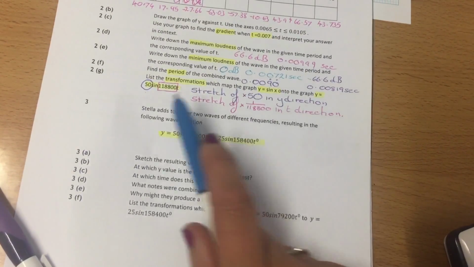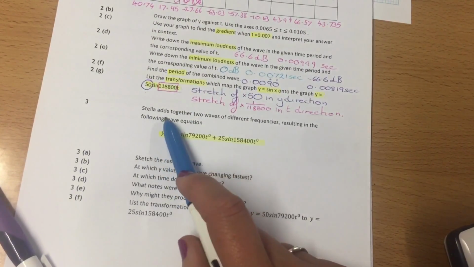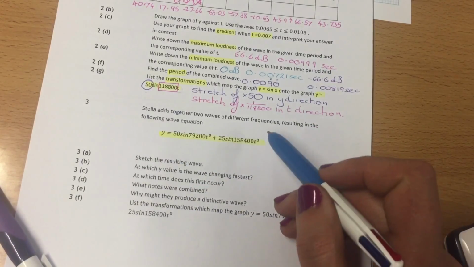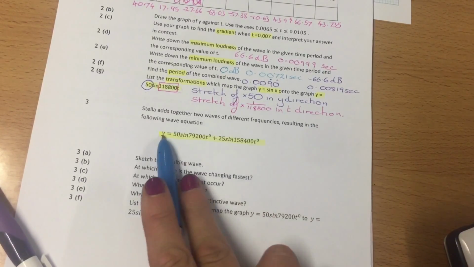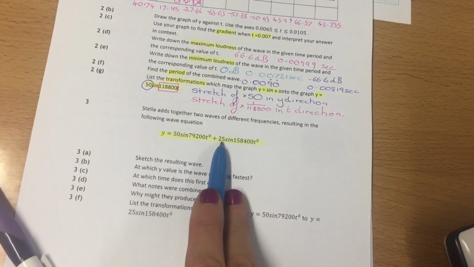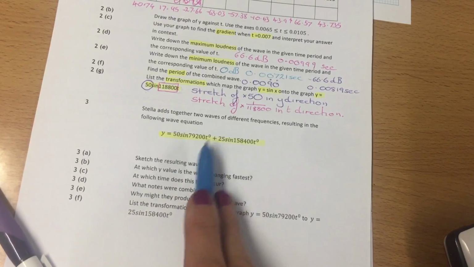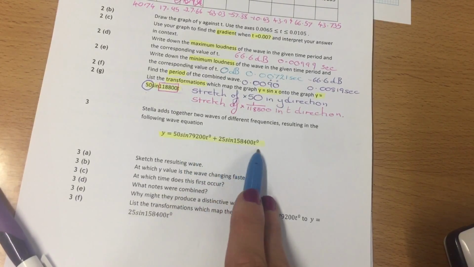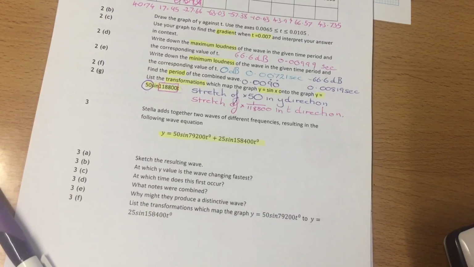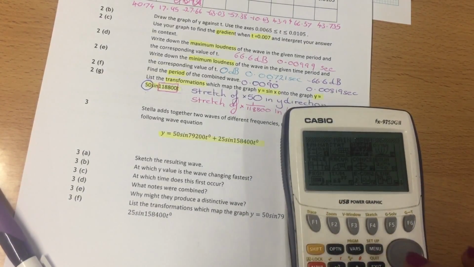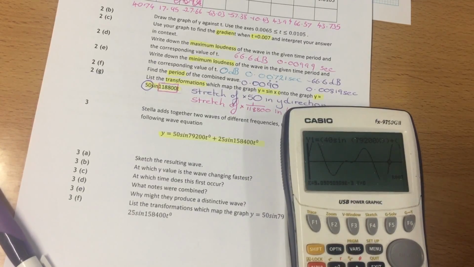Right, so Stella, still our music student from the datasheet. Different two waves. So we've got a wave with 50 amplitude and a wave of 25. And then they've got these values of omega. And we're asked to sketch the resulting wave.